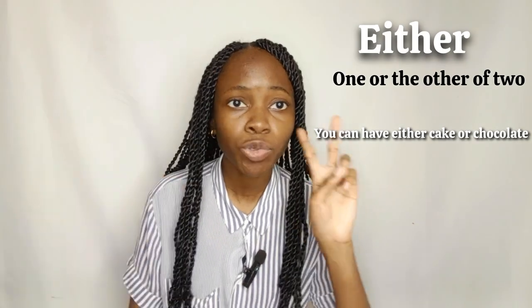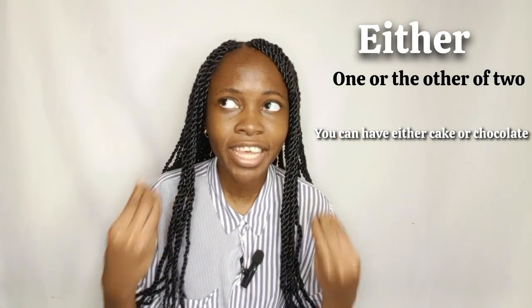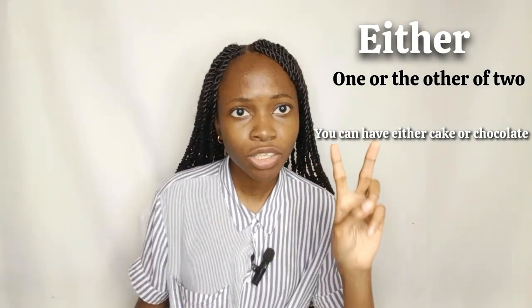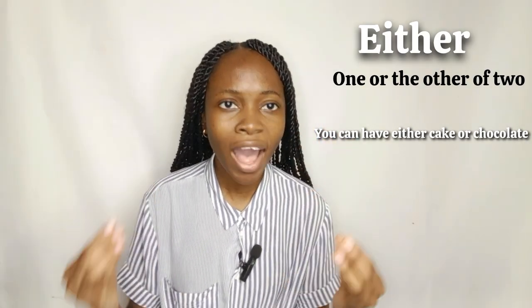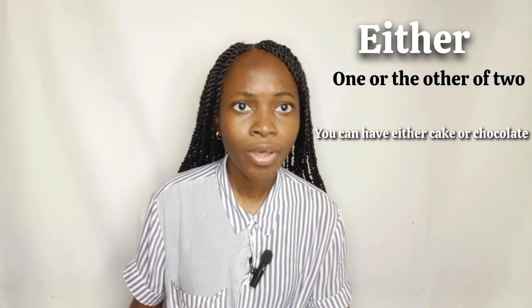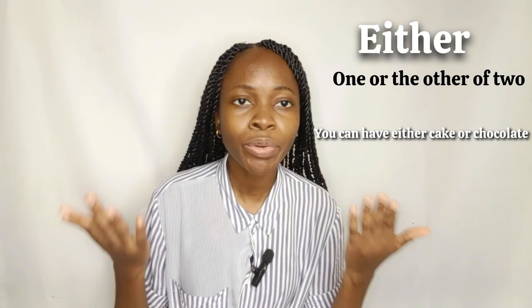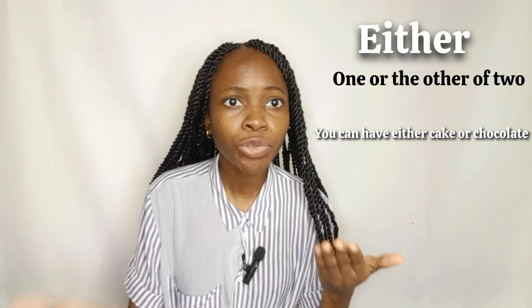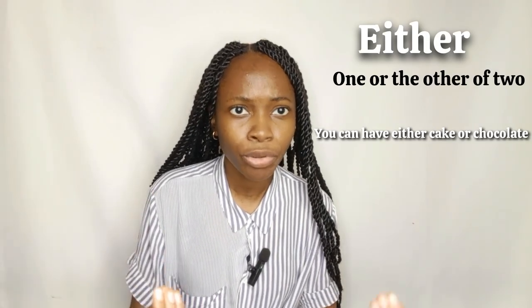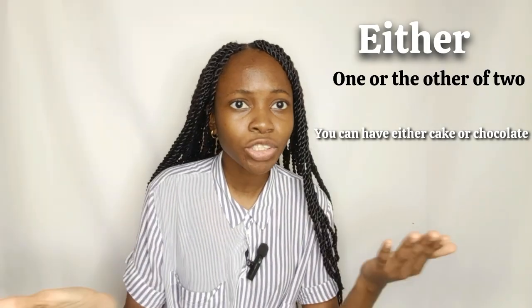So here you have two options. So either shows us there are two options available. So you have two options available, cake or chocolate. You can have either cake or chocolate. So choose one. So these two options are available for you, cake or chocolate. You can choose one of them.